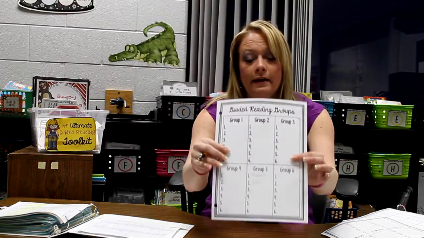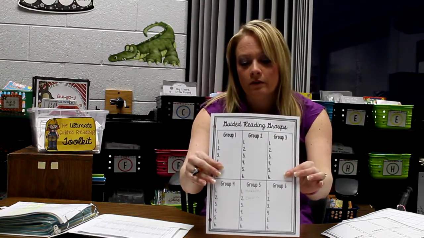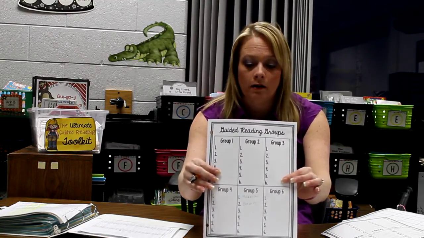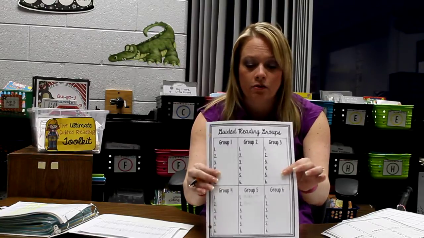Group 5 is just what I use with my highest kids. It's pretty simple. I've got a couple kids that are way above some of the other ones. I do teach first grade. They are reading at a level P, so there's only 2 of them. But I'm going to write them in under group 5. I have 21 students in my class, however, only 19 of them are going to be grouped on here. The other 2 are special education students.